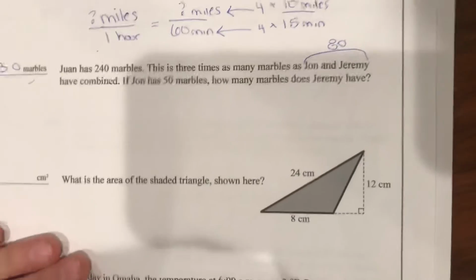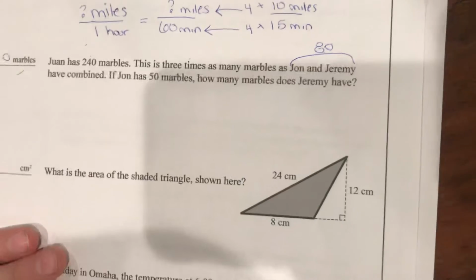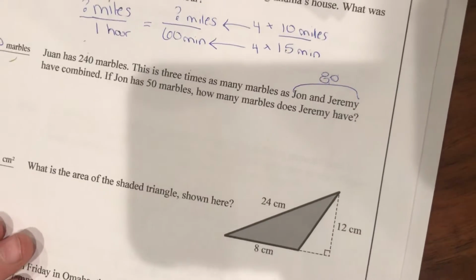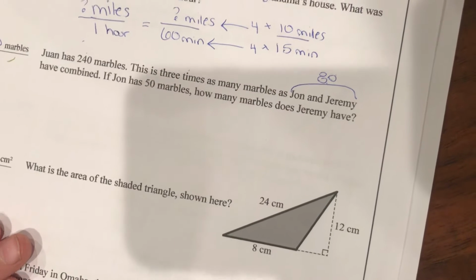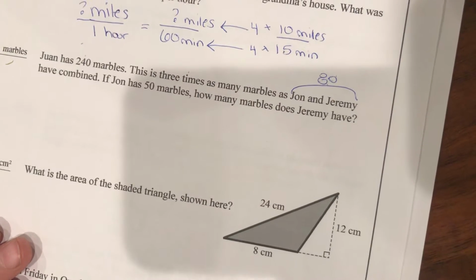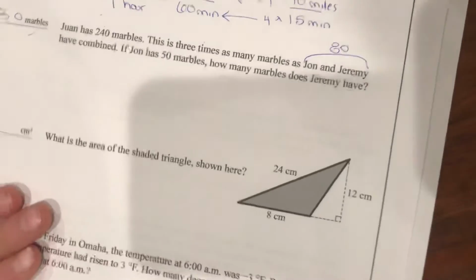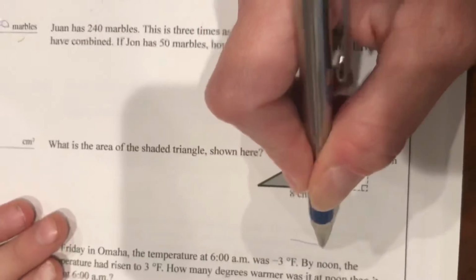Okay. What is the area of the shaded triangle shown here? Now, Isaiah knows this just because his math book has taught him how to do area of a triangle. And what do you do for area of a triangle? Base times height. Okay, base times height, and then what? I forgot. Okay, let's do a quick, this is how we learned it.